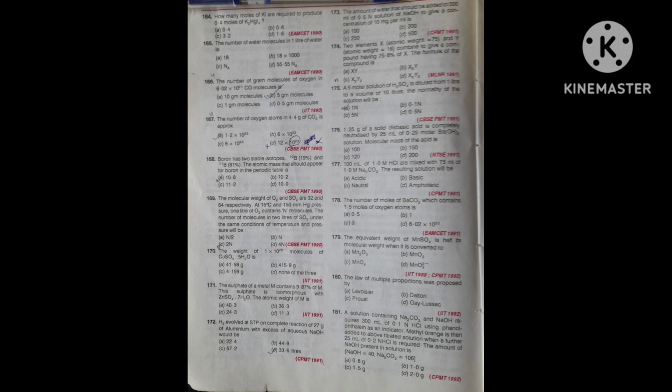The question is long, but when you understand it, it will be easy. Here it is a simple acid-base reaction. This numerical is based on double titration.